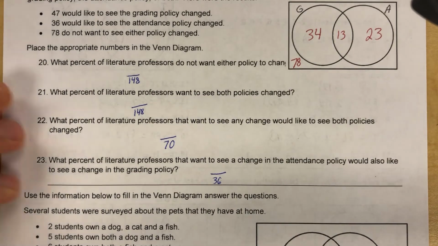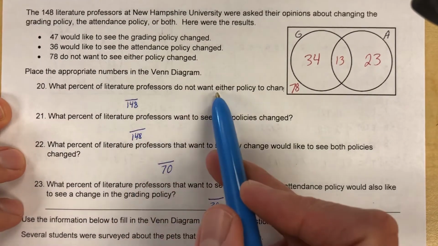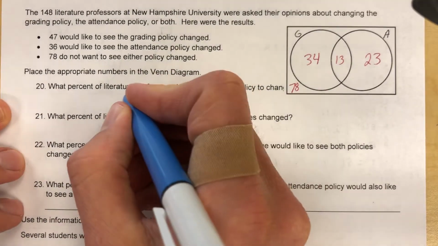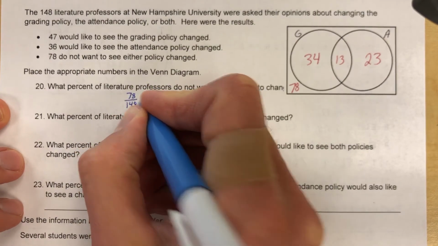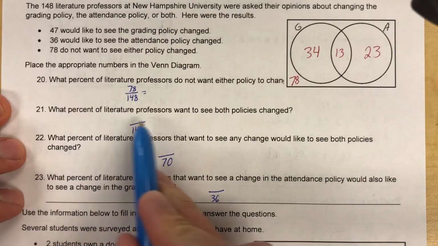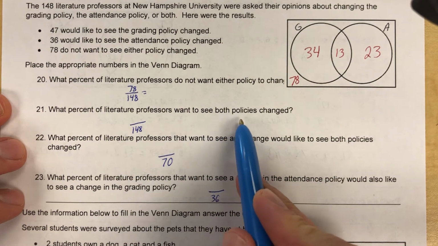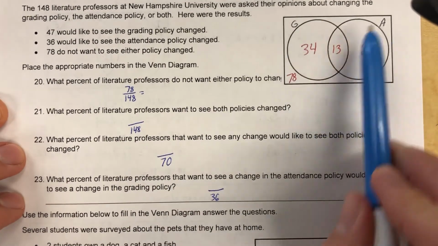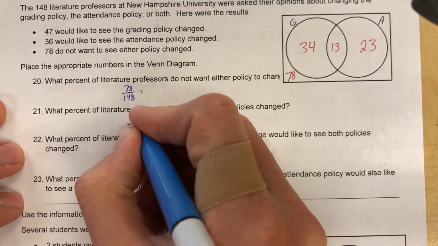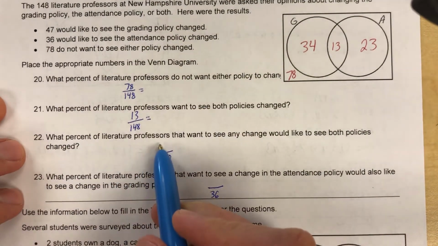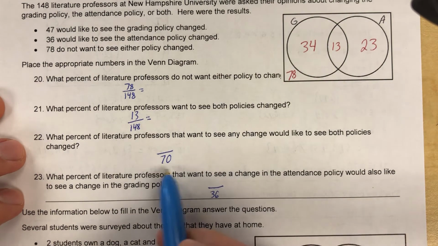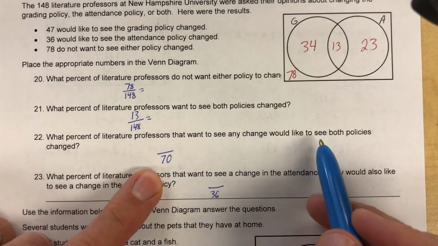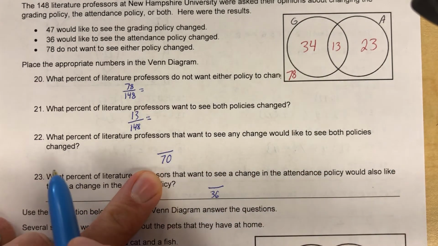Let's go back to number 20. What percent of literature professors do not want either policy to change? That'd be 78 out of 120. We'll deal with that in a minute. What percent of literature professors want to see both policies changed? They want to see grading and attendance changed. That's 13. What percent of literature professors that want to see any change? That's the 70. Would like to see both policies changed.